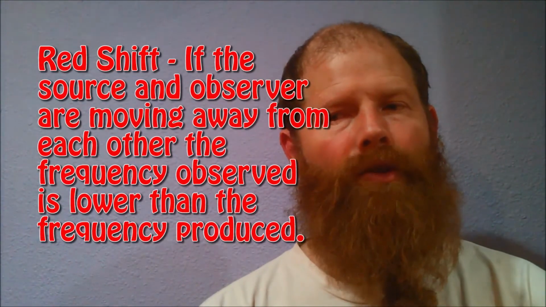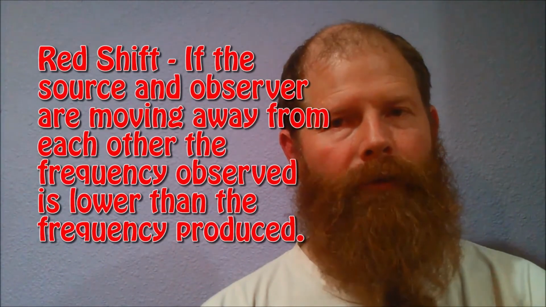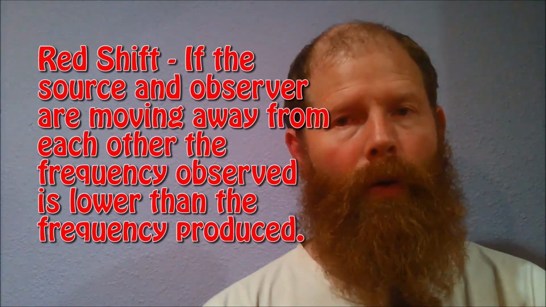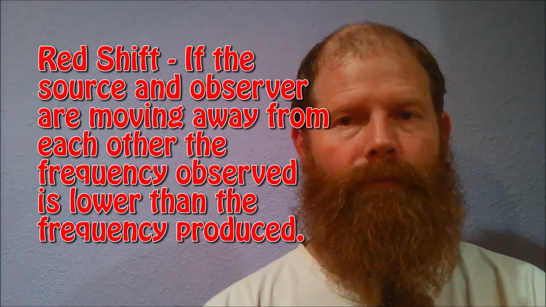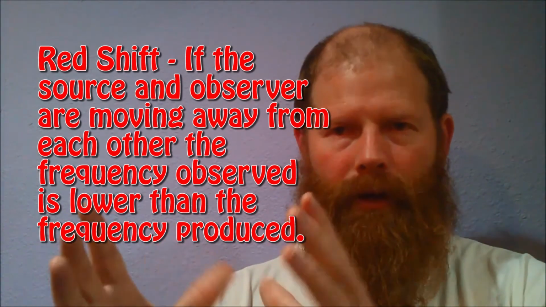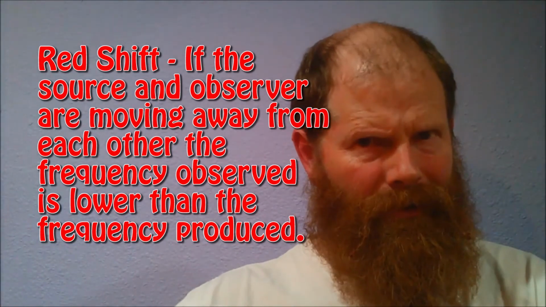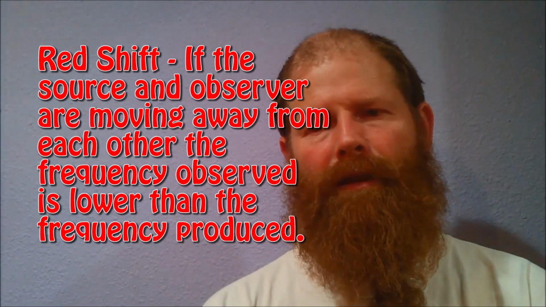The other type is called red shift, and that is if the source and observer are moving away from each other, then the frequency observed is lower than the frequency produced. Okay, once again, if you're in a stationary set of waves but you're moving away, each one's going to have trouble catching up to you, and so it's going to take longer, and so you'll have a lower frequency. Fewer will go past you each second.